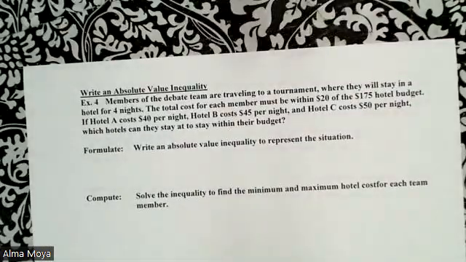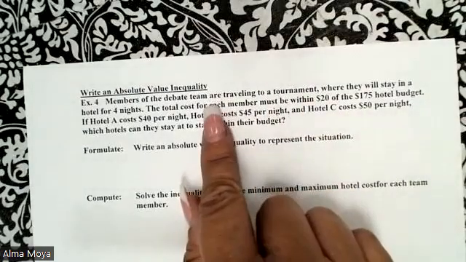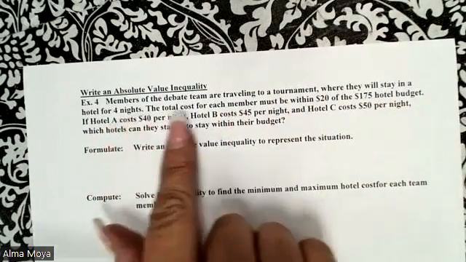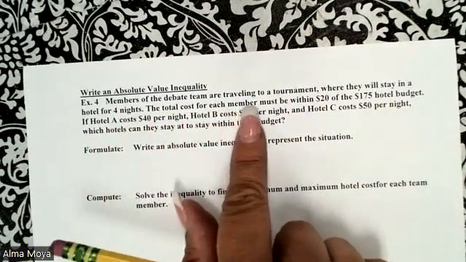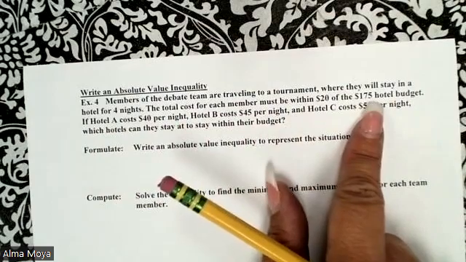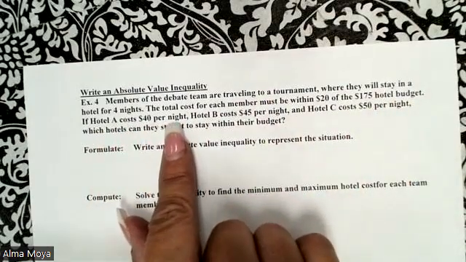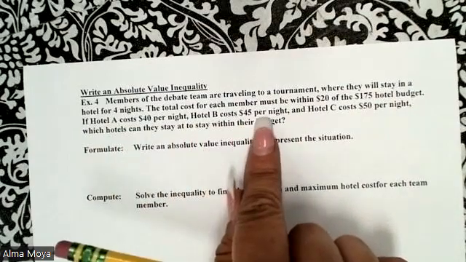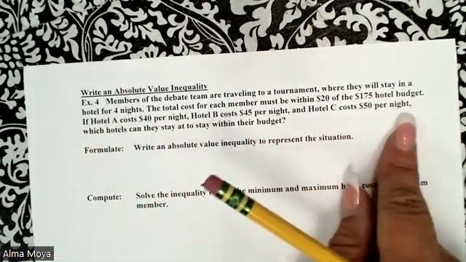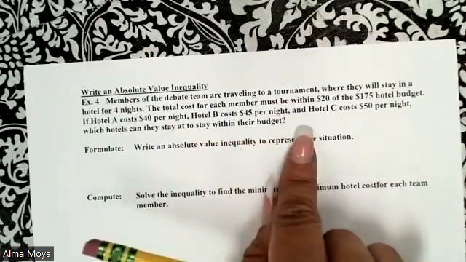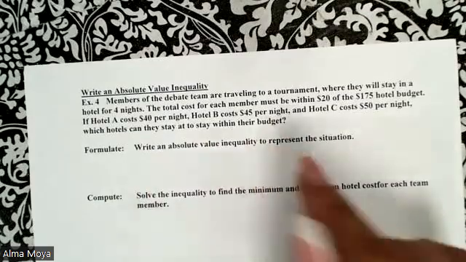Writing an absolute value inequality. Okay, so right here. Members of the debate team are traveling to a tournament where they will stay in a hotel for 4 nights. The hotel cost for each member must be within $20 of the $175 hotel budget. If Hotel A costs $50 per night, Hotel B costs $45 per night, and Hotel C costs $50 per night, which hotel can they stay at to stay within their budget? So we're going to write an inequality to represent the situation.